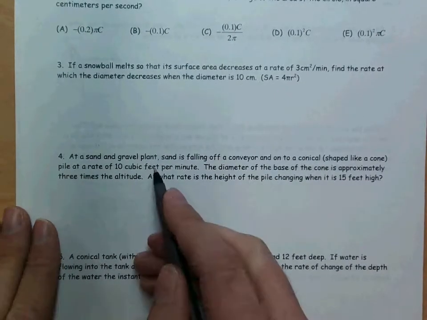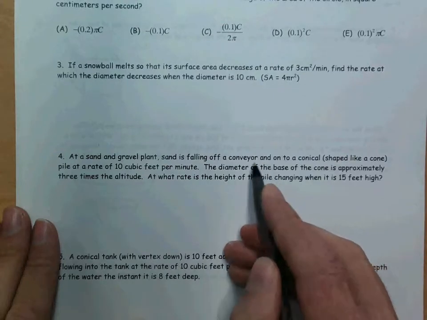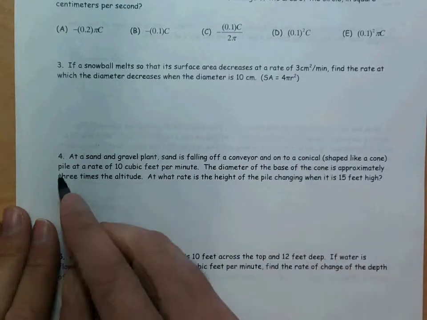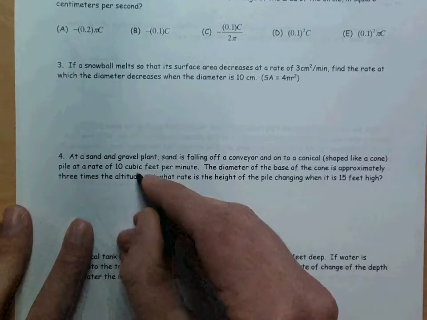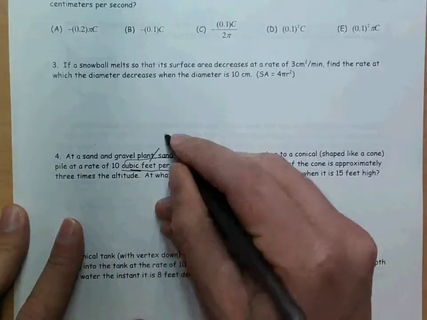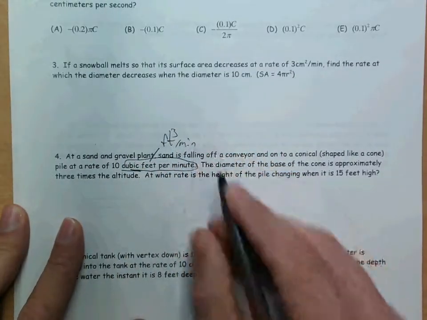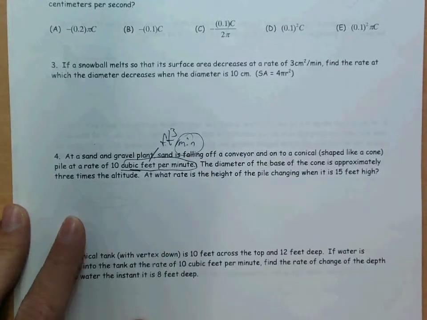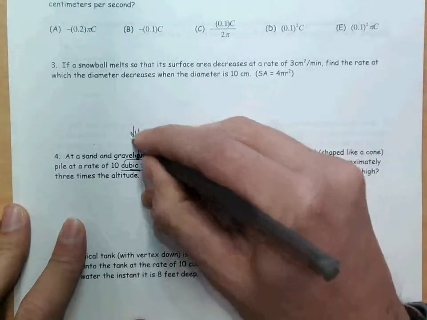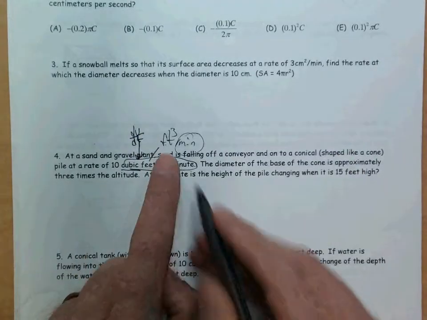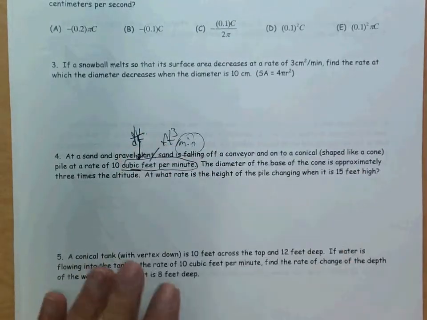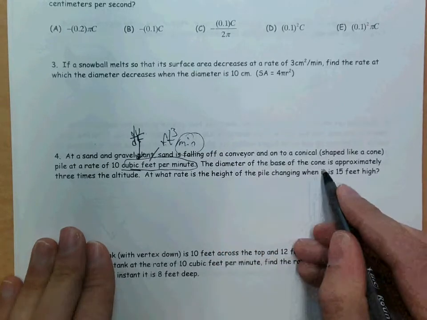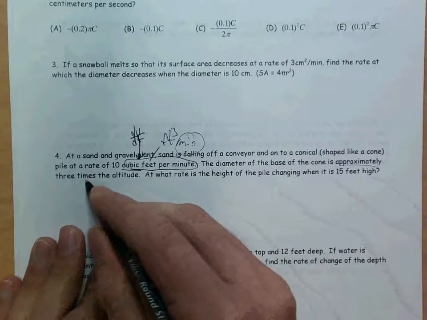It says, at a sand and gravel plant, sand is falling off of a conveyor and onto a conical shape pile at a rate of 10 cubic feet per minute. This cubic feet per minute tells you it's a rate because it's per minute, and it's volume because it's feet cubed. So this is going to be a rate, and it's going to be dV/dt. It's the change in volume over time. We can tell the volume because of the feet cubed, and that it's a rate because of the per minute.